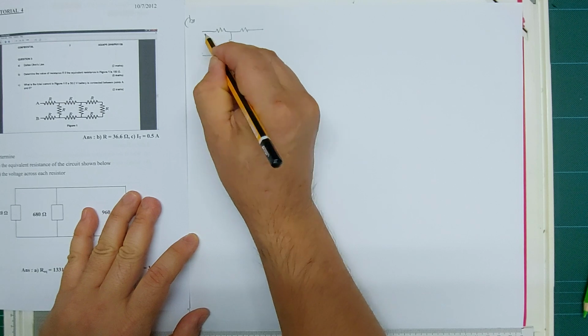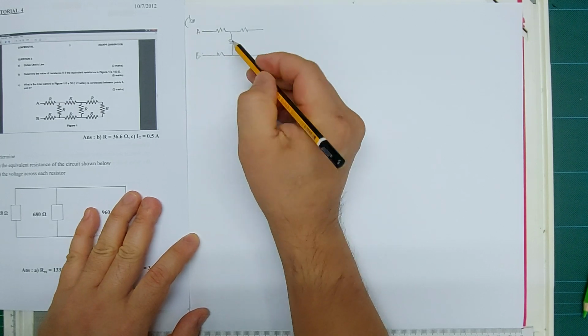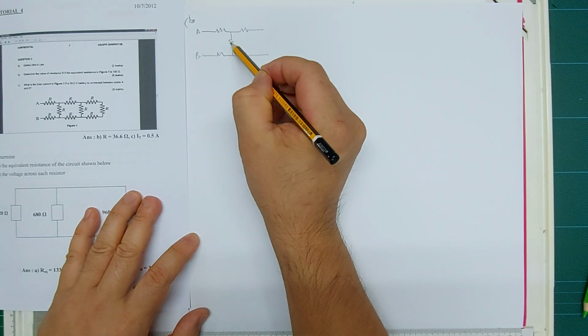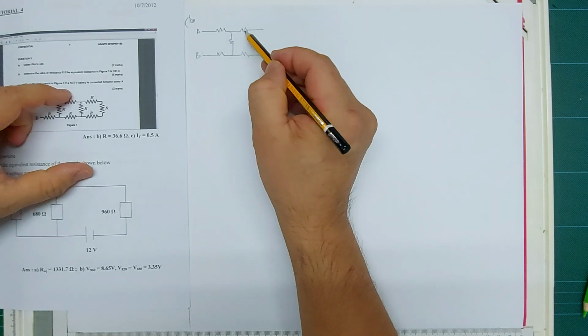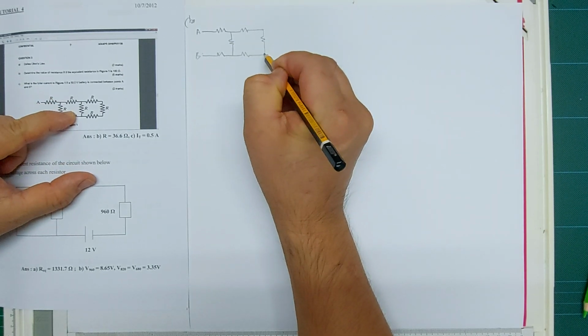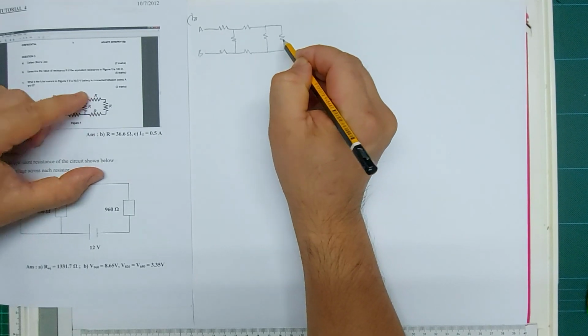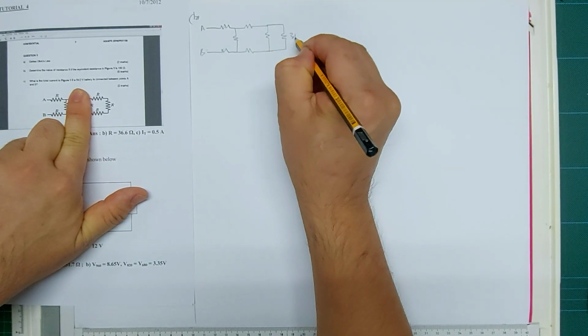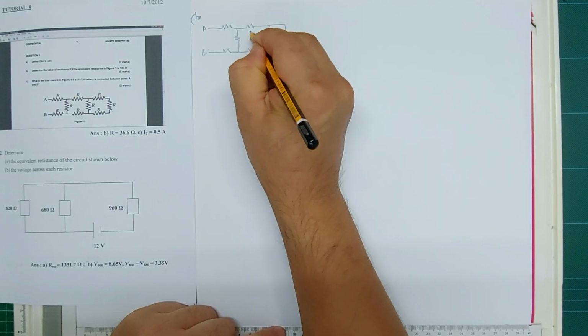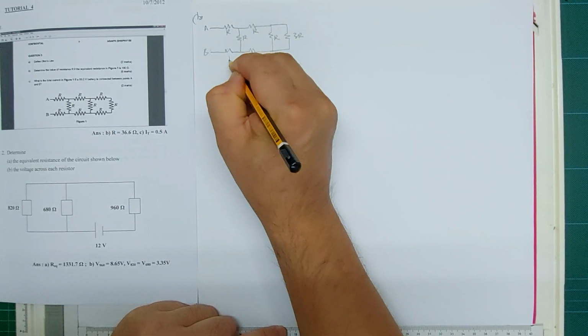Since they're in series, this one is 3R, and the rest are all R.